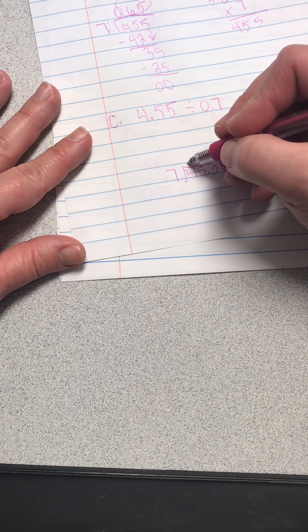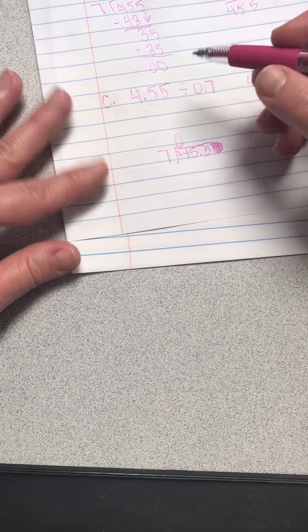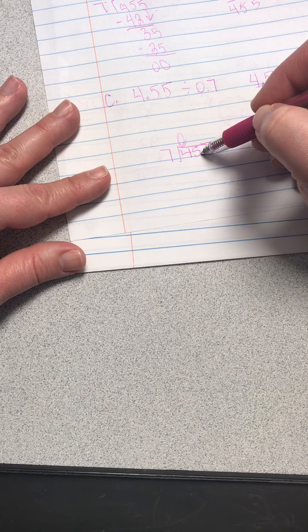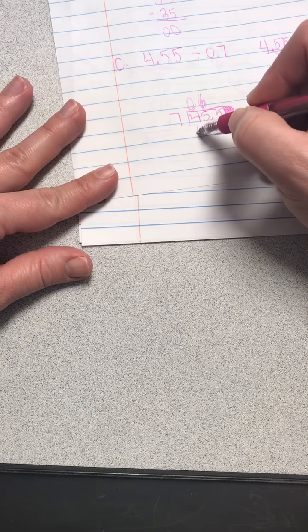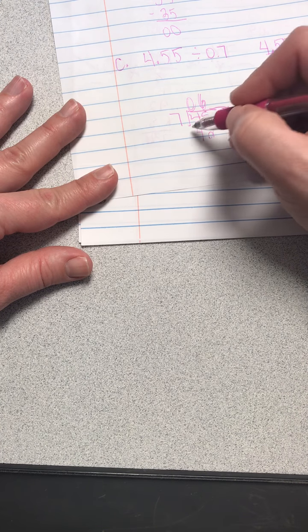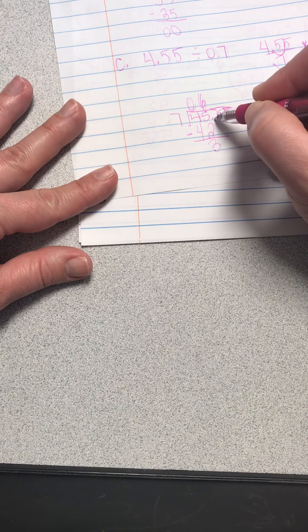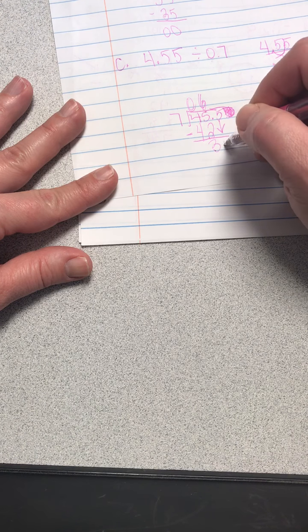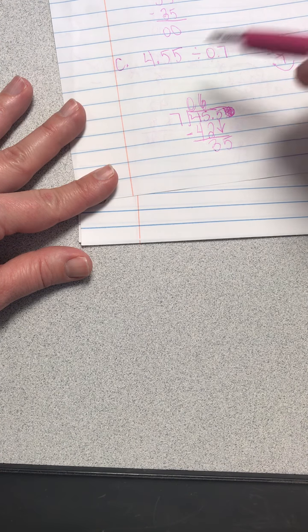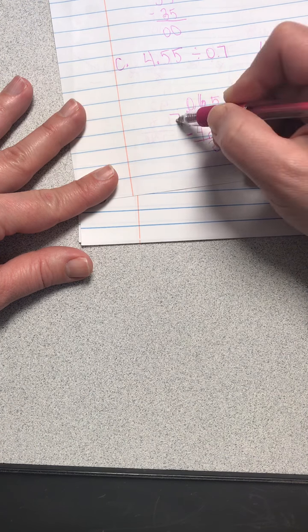So 7, if I have 4 blocks, I cannot pull out any groups of 7. Can't use it. So I look next door. Now I have 45. Well, if I have 45 blocks, I can make 6 piles of 7, and I would use 42 of my blocks. I subtract, and even though that decimal's there, I just forget about him. I bring down this 5, okay? And I have 7 into 35, and that goes 5 times.